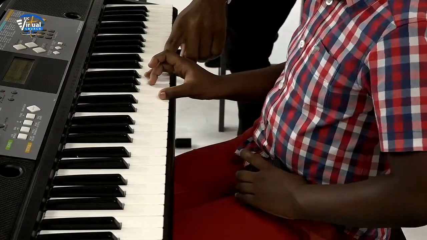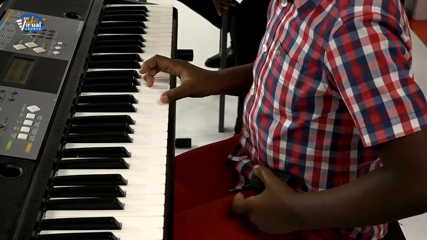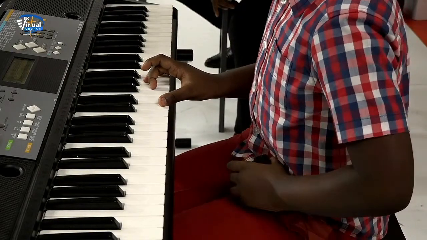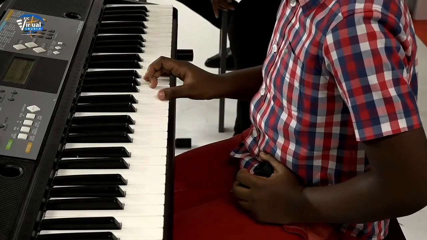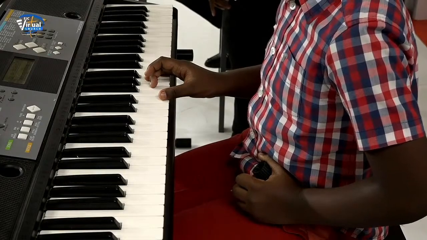No, we want to make C that top note. We're going to do this. We're going to switch the D. We're going to move from D to E. Right. And we're going to keep the G. Don't go any further.